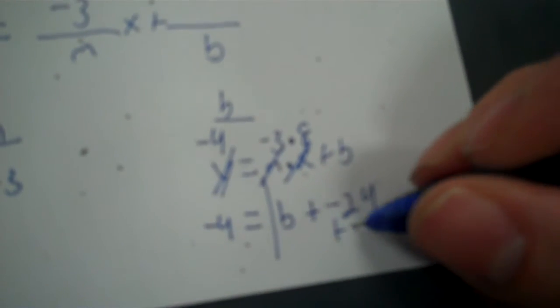So y is negative 4, and then x is 8. So drop your plus, you've got b. Then negative 3 times 8 is negative 24. So we plus 24, plus 24. Negative 4 plus 24 is 20. So 20 equals b.